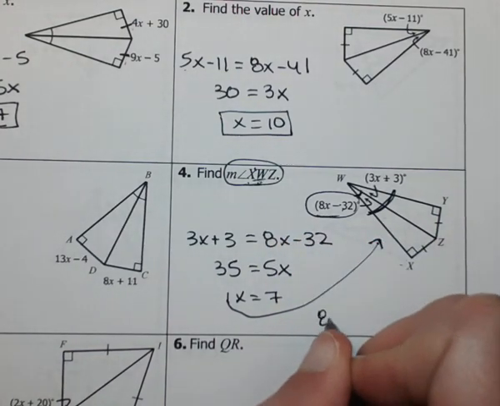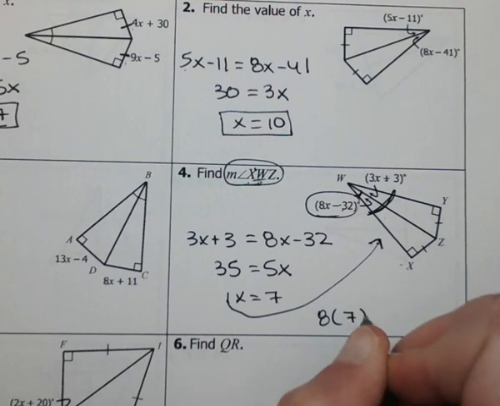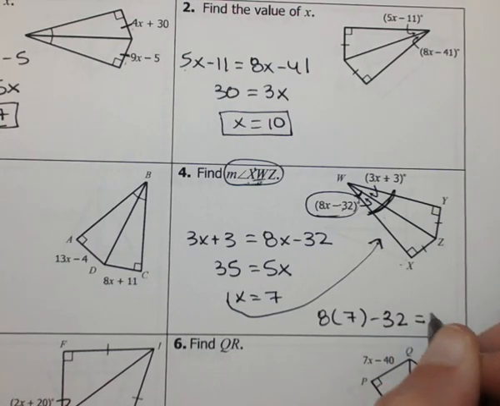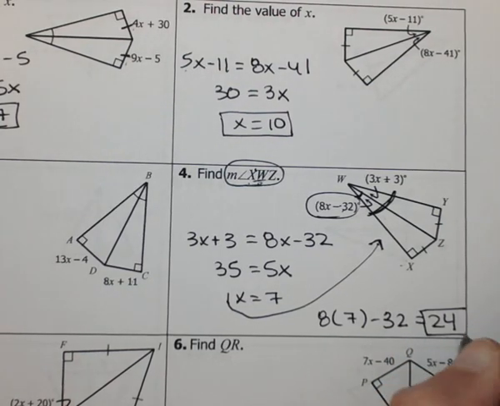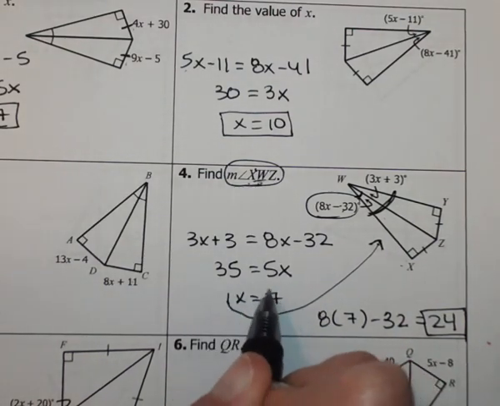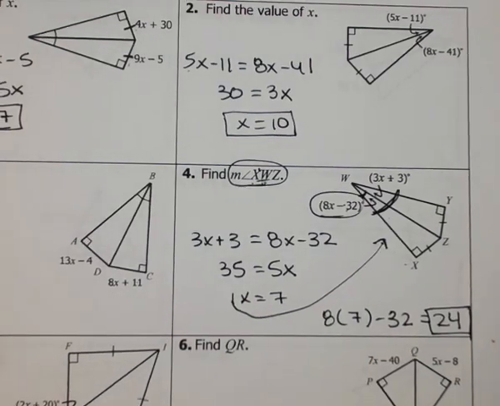So when we plug it in, 8 times 7 minus 32. So we're going to get 56 minus 32. Final answer is 24 for number 4. Just be careful. I know some people will stop at x equals 7 when really the question asked you to plug it back in. Alright, the rest of the worksheet is the exact same.